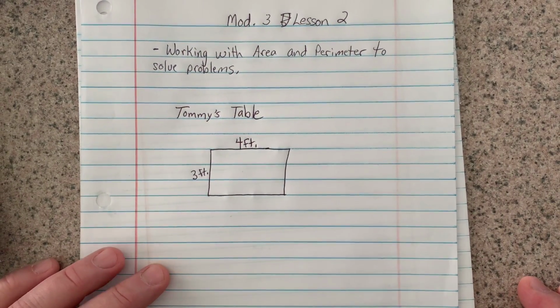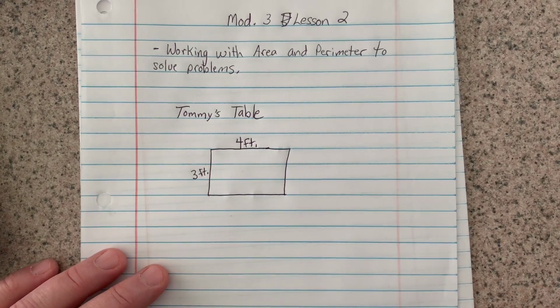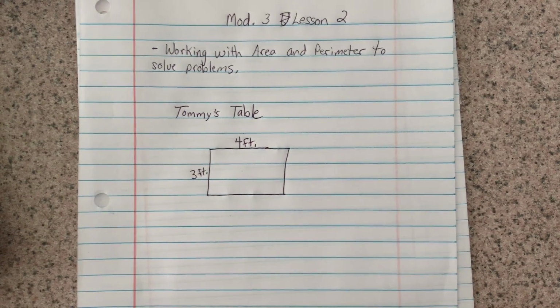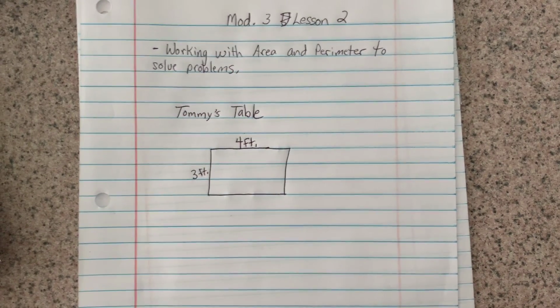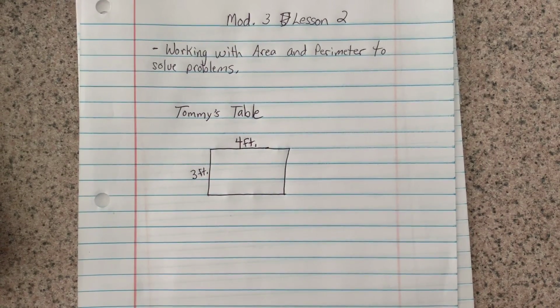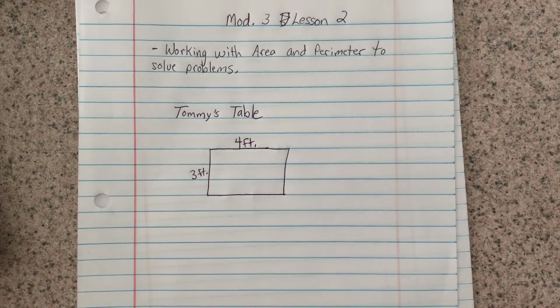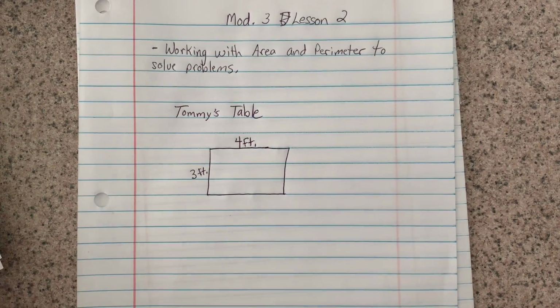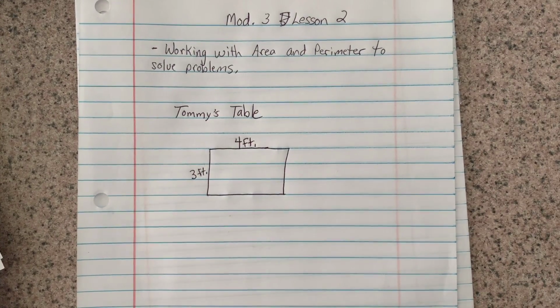FT is the abbreviation for feet. Okay. How many square tiles does he need to cover the top of the table? How many feet of decorative border material will his dad need to cover the edges of the table? Okay, so basically what we're looking at here is finding the area and the perimeter.